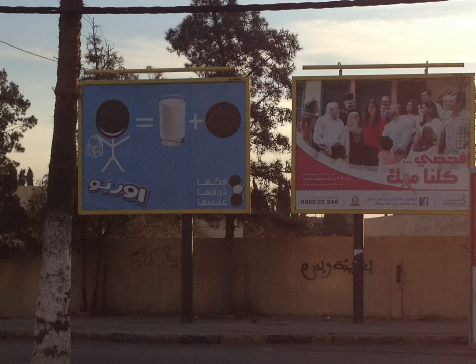And these would typically be located in parts of the city that would have high pedestrian traffic. This Oreo ad on the left is kind of funny because when you first look at it, you try to figure it out and it doesn't make any sense. But if you remember that Arabic is a right to left reading language, then it does. So it's Oreo plus milk equals happy.